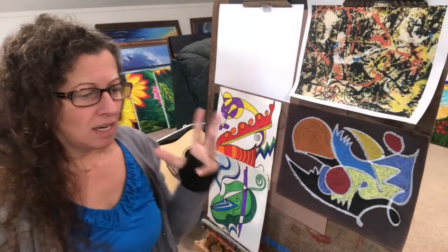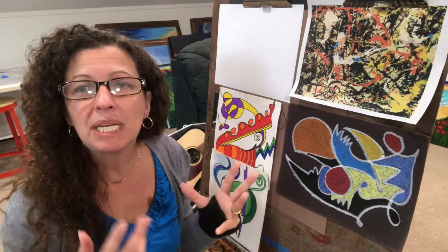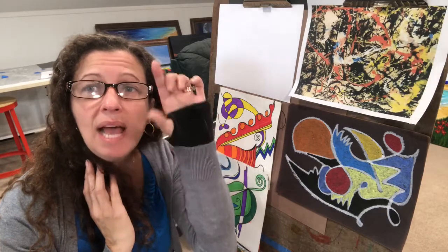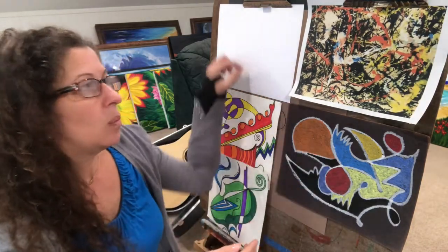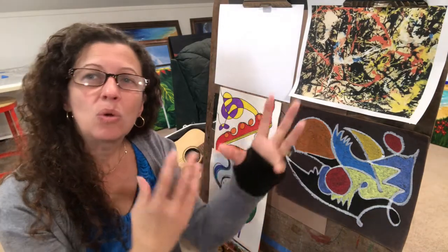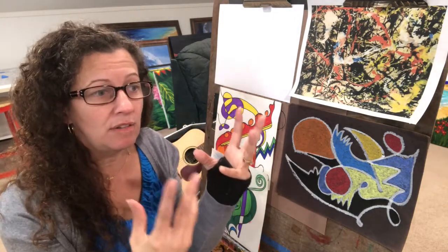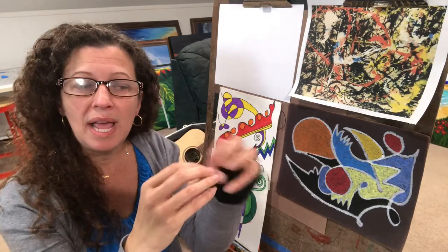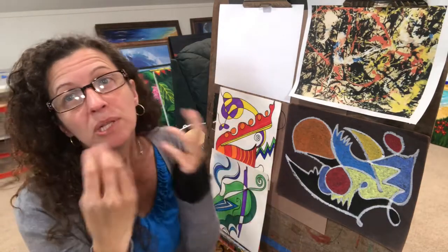And line has different qualities. So the quality of line simply means how thick or thin your lines are going to be. How thick, how thin. And when we use line, we create shape, right? So one visual arts element or an element of design is building upon another one, and they're like building blocks, right? So there are building blocks for art.